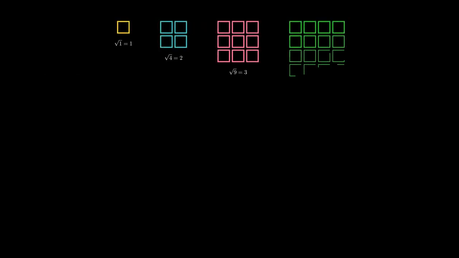Here are the first 4 perfect squares, 1, 4, 9, and 16, with their corresponding square roots of 1, 2, 3, and 4. The pattern continues. 1 squared is 1, 2 squared is 4, 3 squared is 9, 4 squared is 16, 5 squared is 25.